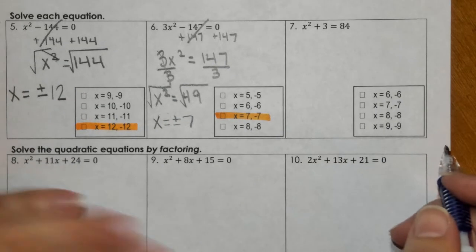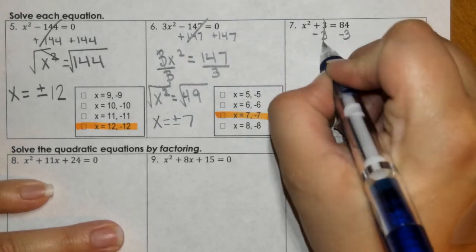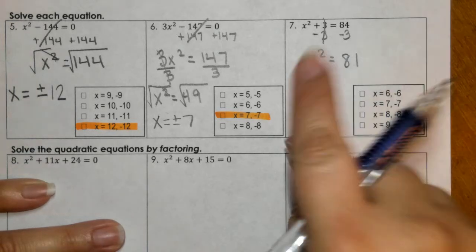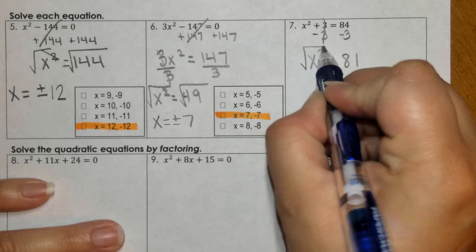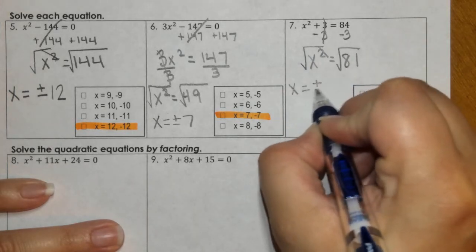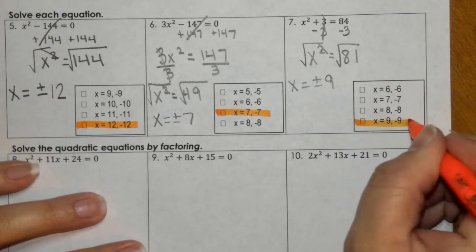In number 7, very similar to number 5, we're just subtracting 3. So x squared equals 81. We cannot divide, nothing right here, but we square root to get rid of the exponent, and this would be plus or minus 9. So a positive 9 and a negative 9.